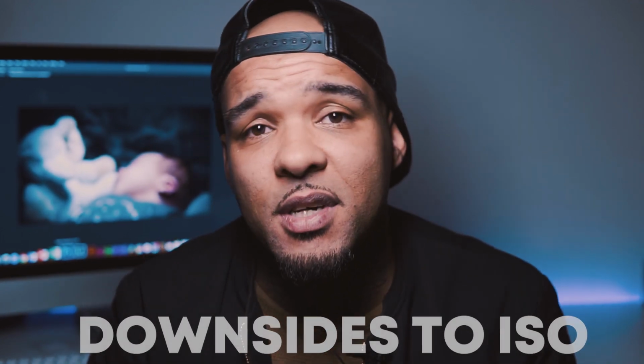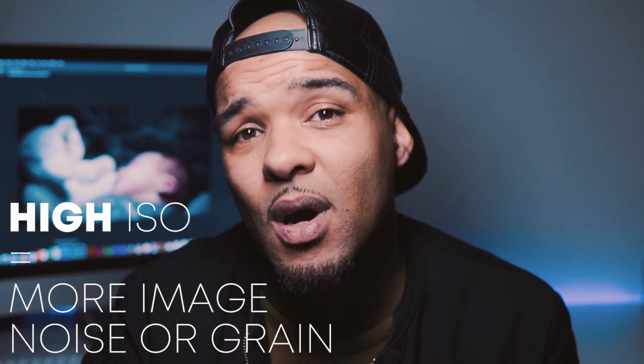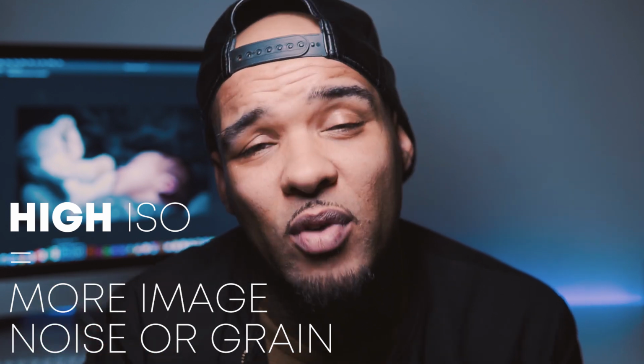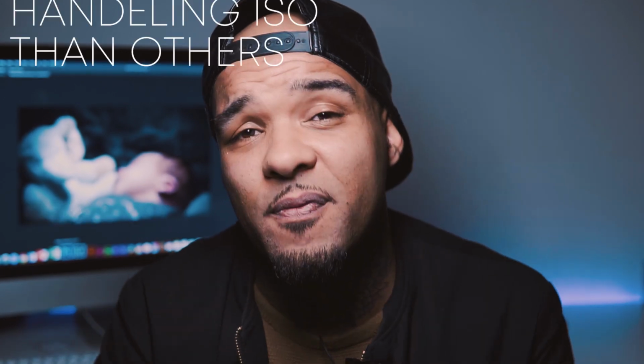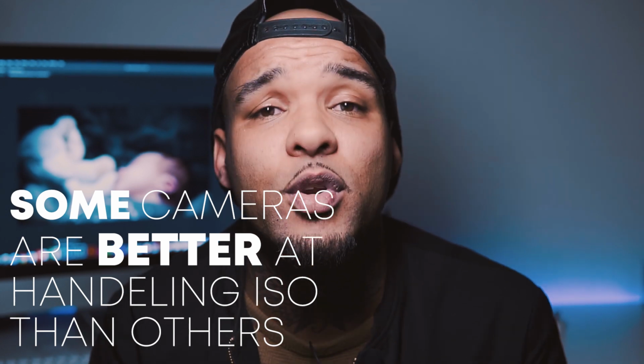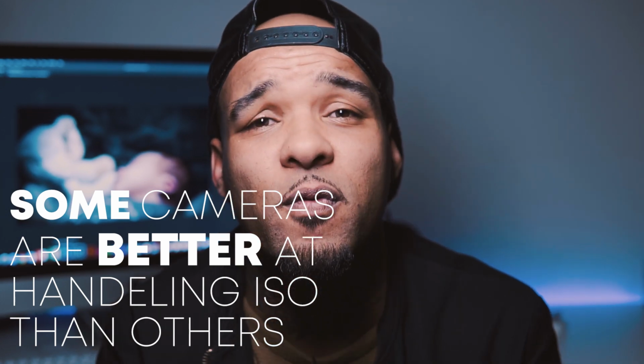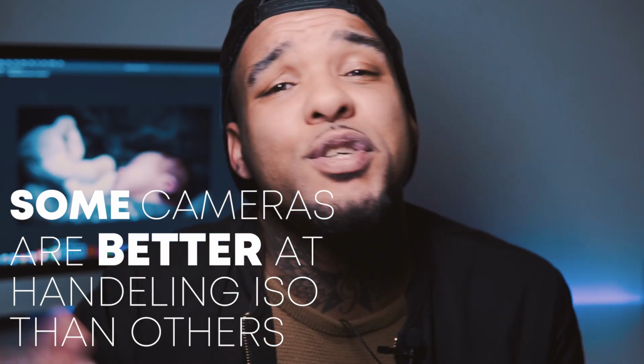And obviously that sounds great, but there's a catch. The higher you have your ISO, the more noise and the more grain you're going to see in your image. Now this varies from camera to camera. A lot of newer cameras these days, especially the full frame ones, are really good at pushing the ISO really high without any loss of quality.